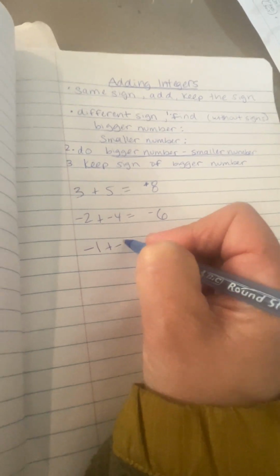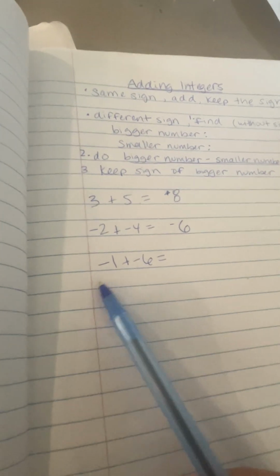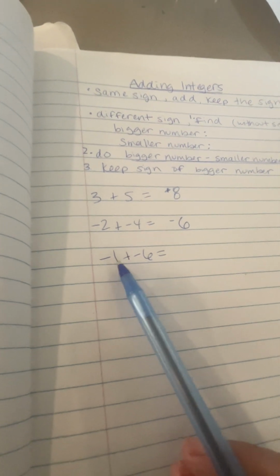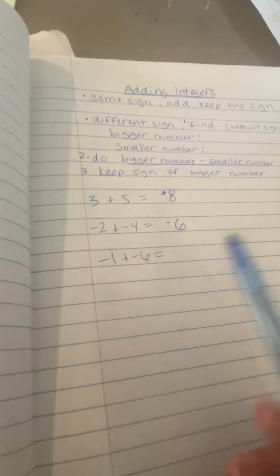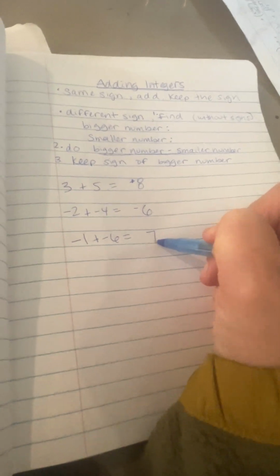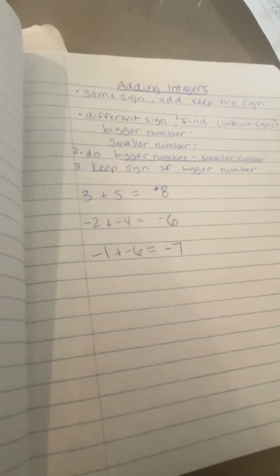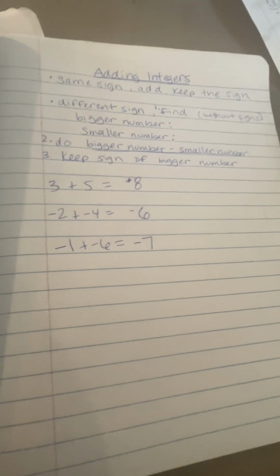Okay, so let's try one more. Negative 1 plus negative 6. Notice there's an addition symbol in the middle and we have two negative numbers. So we're going to add the 1 and the 6. That gives us 7. And then we keep the sign. So that gives us a negative 7.